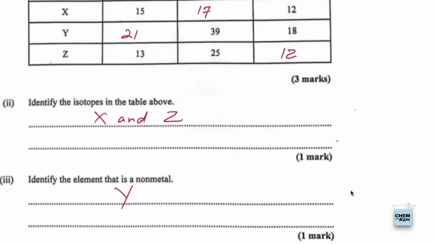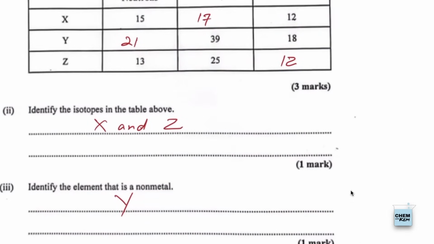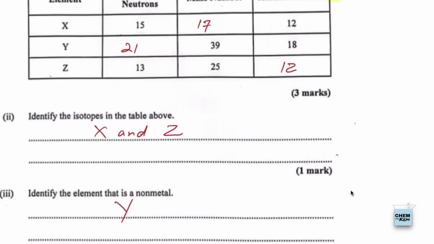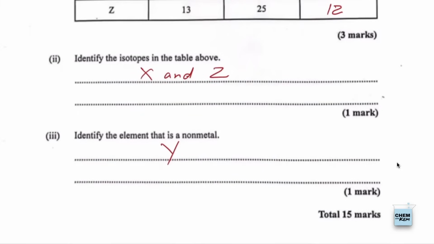And then they want us to identify the element that is a non-metal. So if we look, we have 12 versus 18. 12 would be electronic configuration 2, 8, 2, that's in group 2. And 18 would be 2, 8, 8, that would be in group 0. So we know that Y would be our non-metal. And just like that, 15 marks from question number 2.